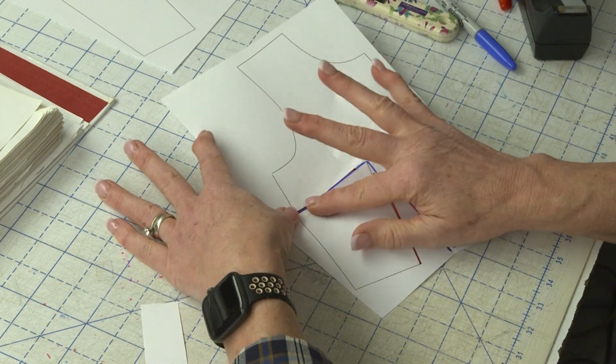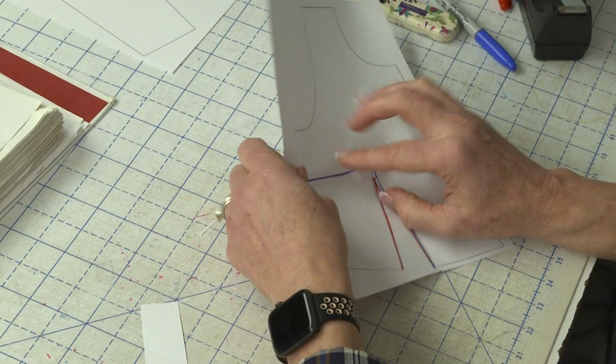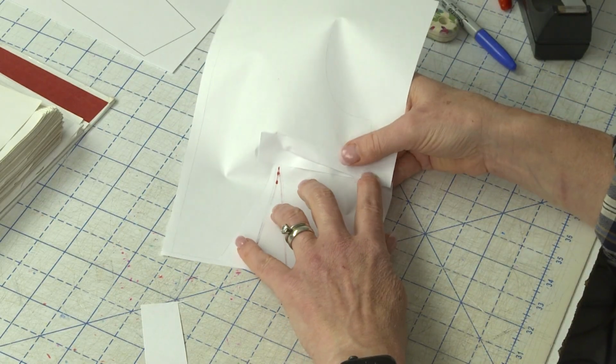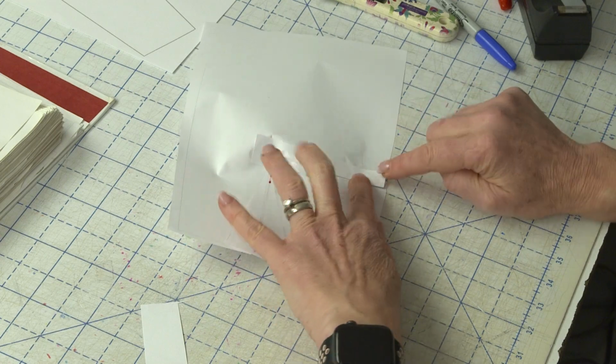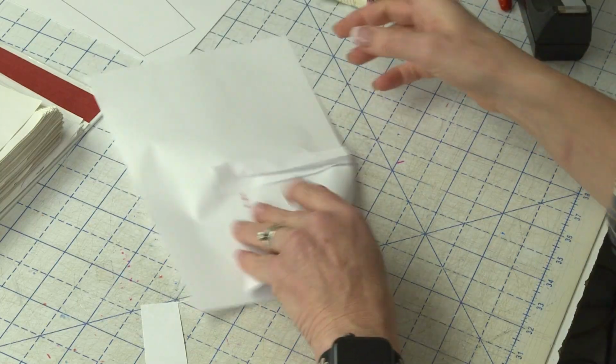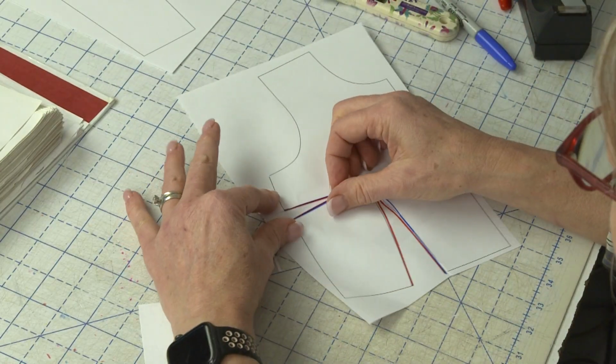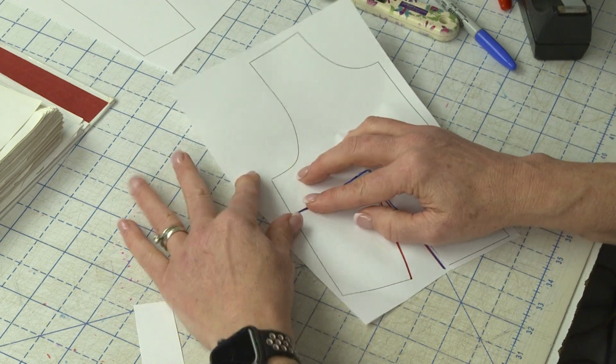So I'm putting the lower dart leg up to the upper dart leg, and if I flip it over, you can see the dart intake is folded down. If you fold it the other way, the dart intake will be folded upward, and that can be minimizing for larger cup sizes.